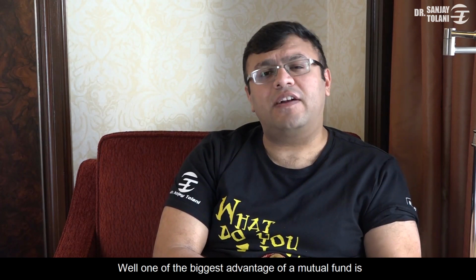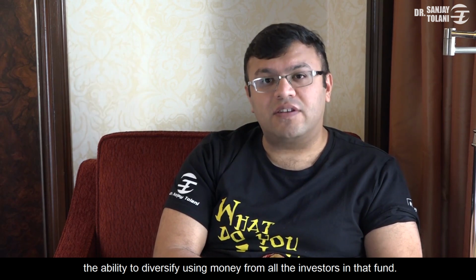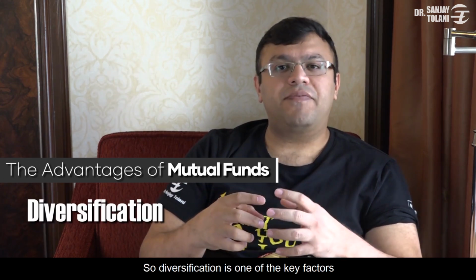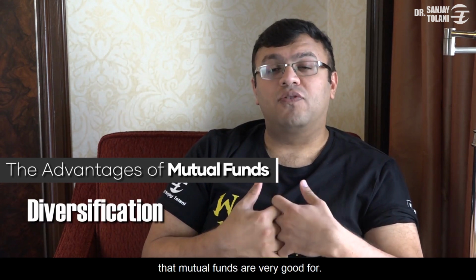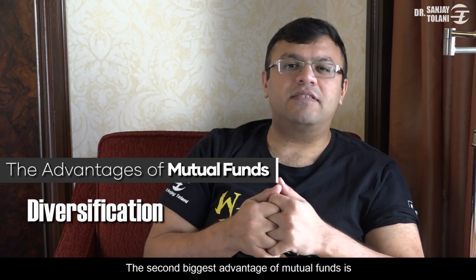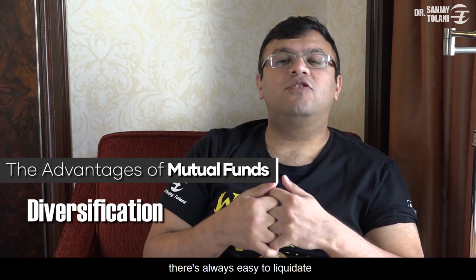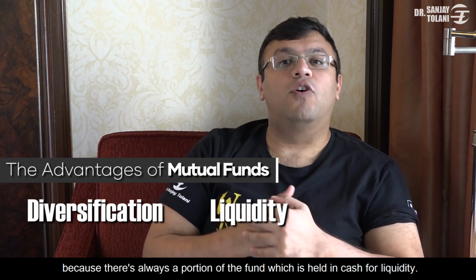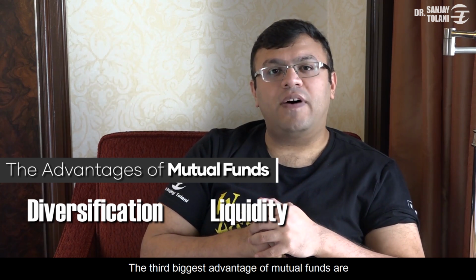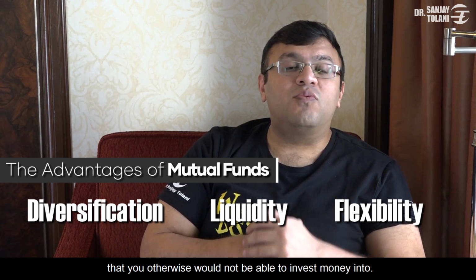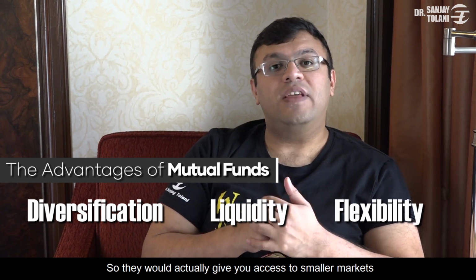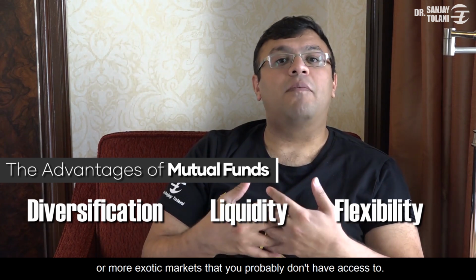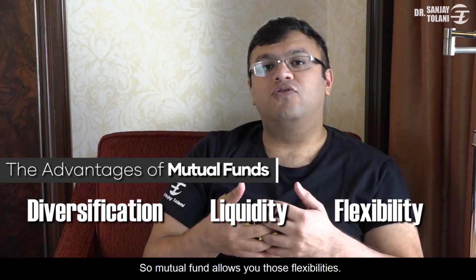Well, one of the biggest advantages of a mutual fund is the ability to diversify using money from all the investors in that fund. So diversification is one of the key factors that mutual funds are very good for. The second biggest advantage of mutual funds is that they're easy to liquidate, because there's always a portion of the fund which is held in cash for liquidity. The third biggest advantage is that you can invest into markets that you otherwise would not be able to invest money into. They give you access to smaller markets or more exotic markets that you probably don't have access to.